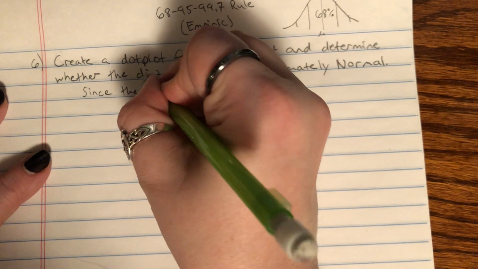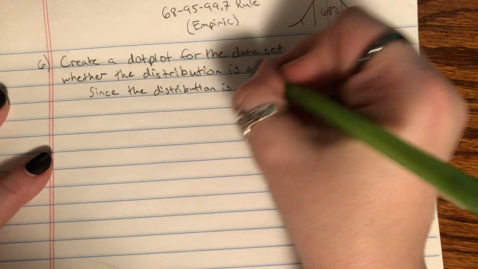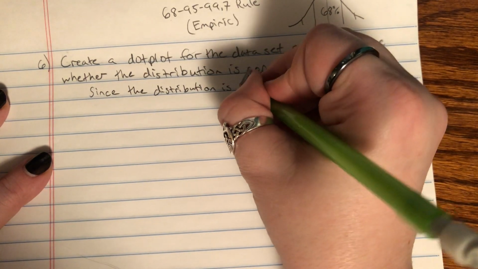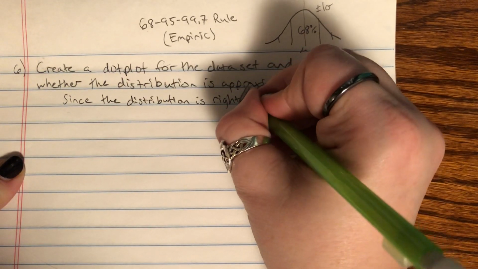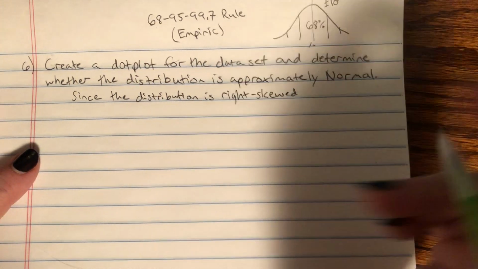Since the distribution is right skewed, or skewed to the right, you can say it either way. I tend to switch back and forth.